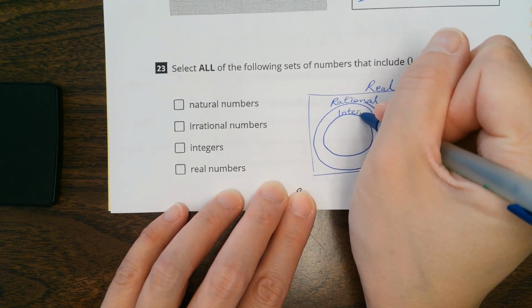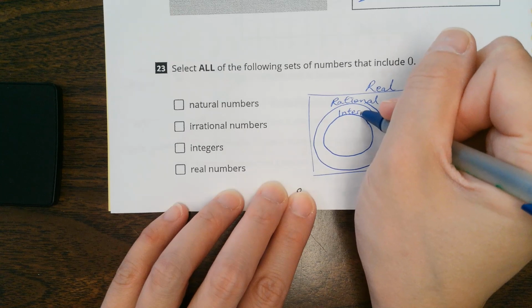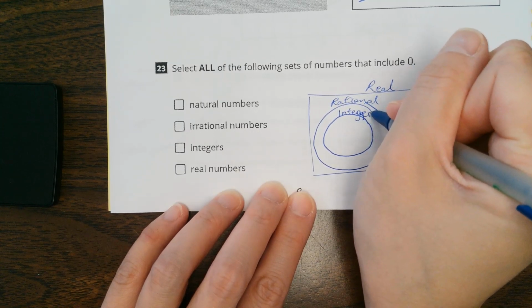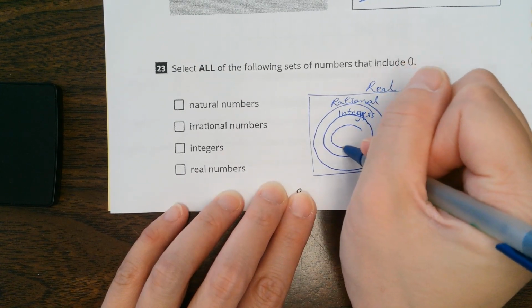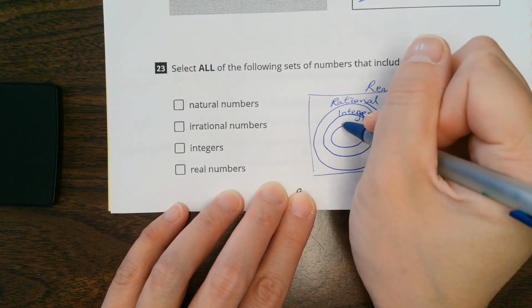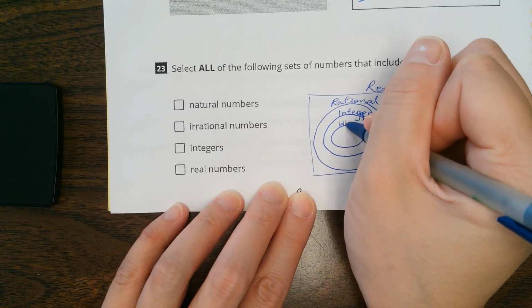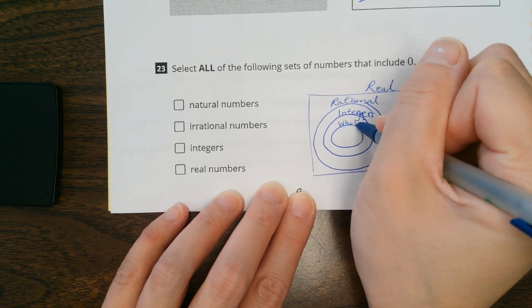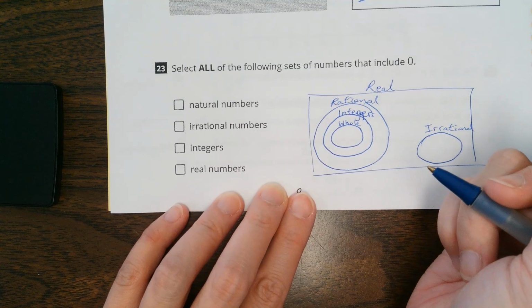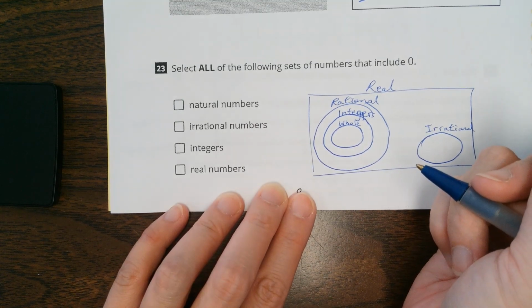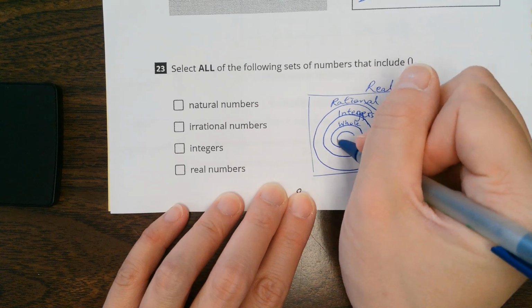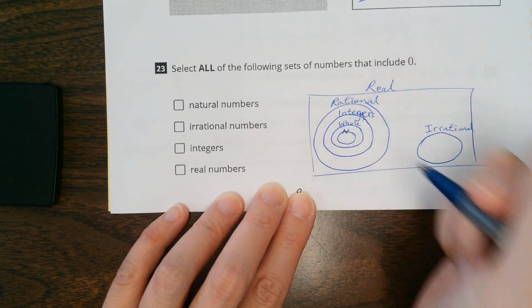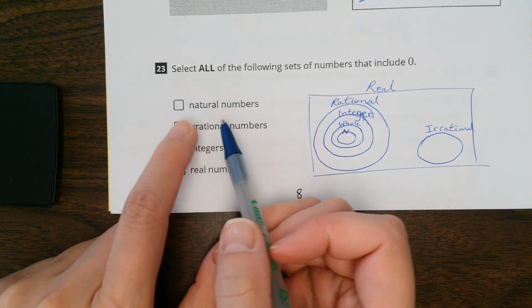Integers, and then you also have your whole numbers. And did I mix up the order? I think right. And then natural numbers. And then natural numbers. Okay.